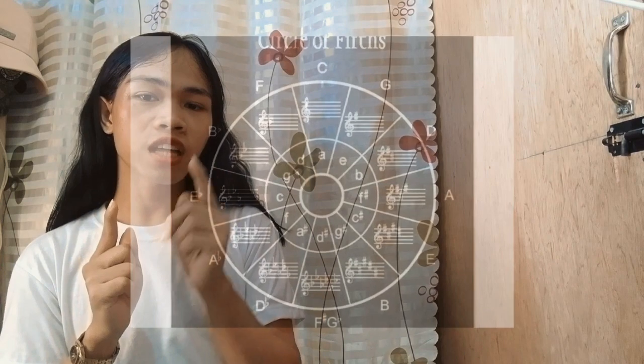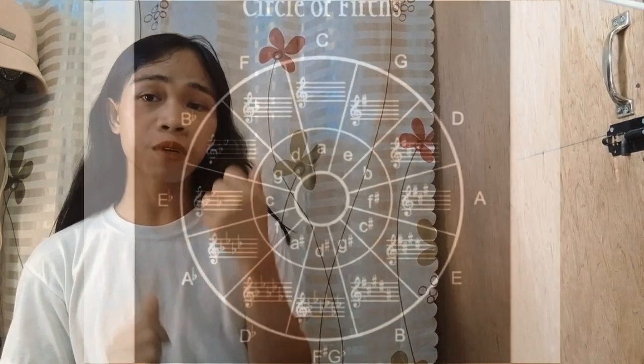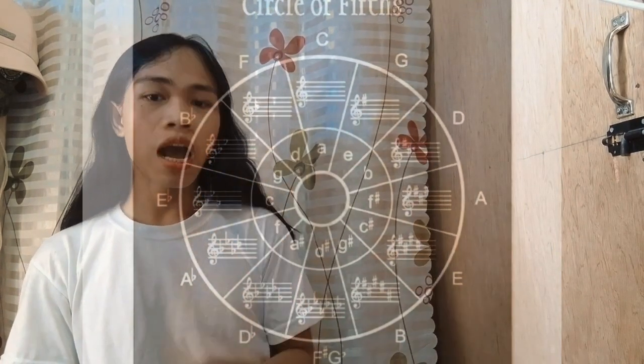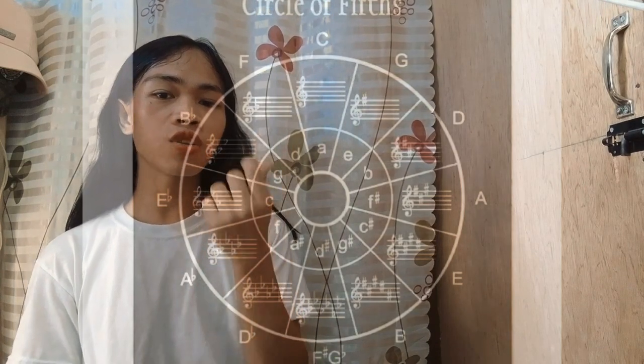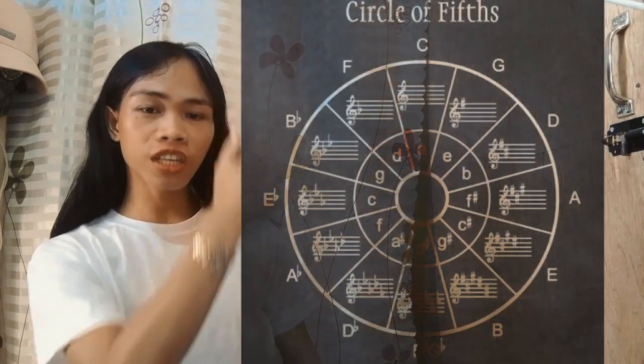Additionally, you may have noticed that the pitches that correspond with each other are a perfect fifth higher than the previous pitch that followed in the circle. The distance between C and G is a perfect fifth. The distance between G and D is a perfect fifth, and so on. This is why the chart is known as the circle of fifths.